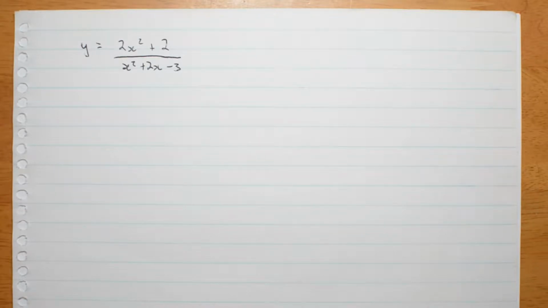Now I'm doing these examples in a slightly different order from the textbook, just to reinforce that trick about what happens at the extremities. Here is an example with a quadratic in the numerator and a quadratic in the denominator. First, let's try to simplify.